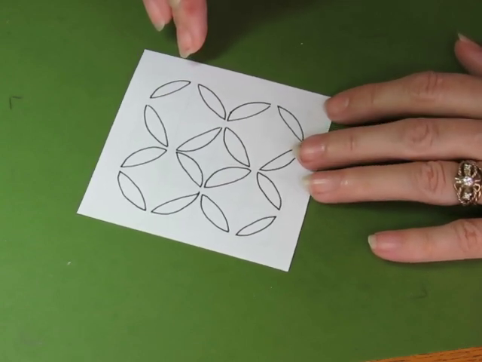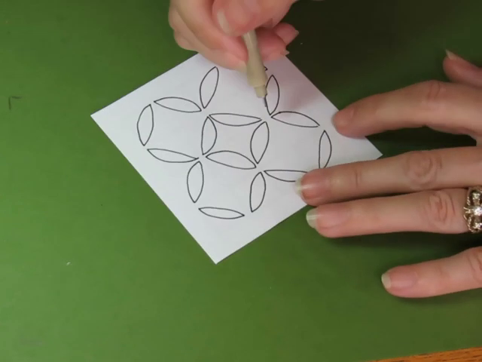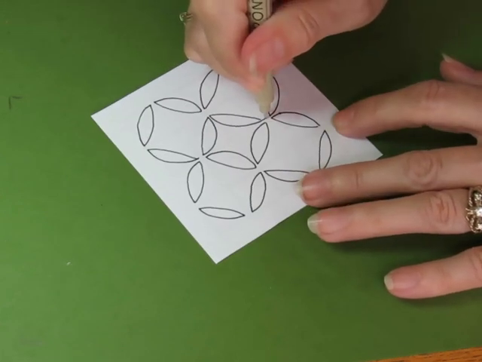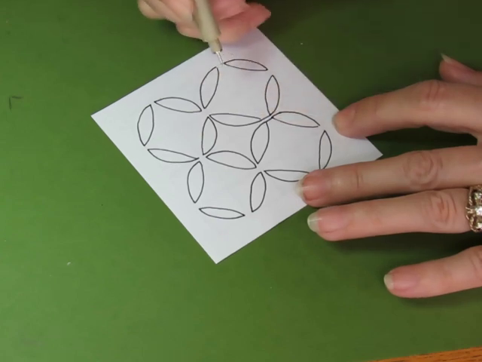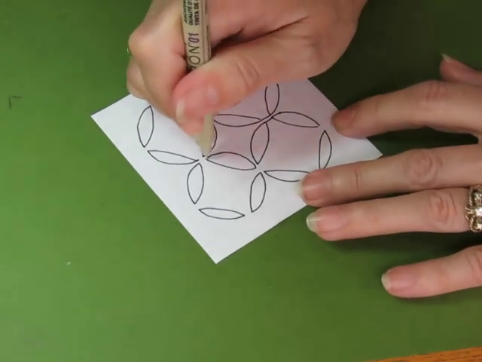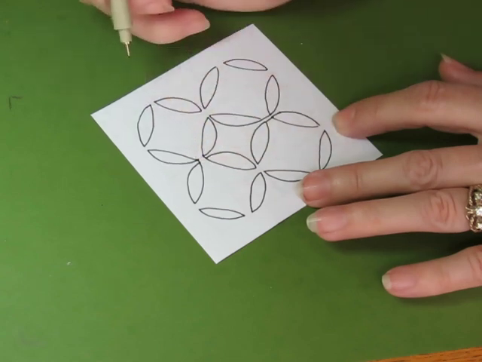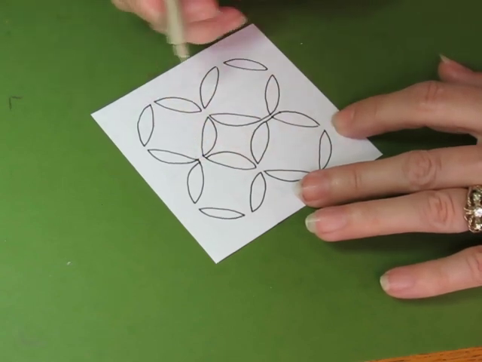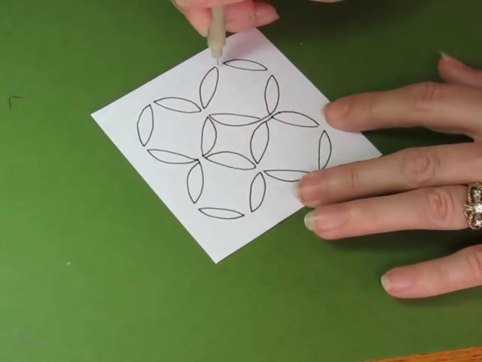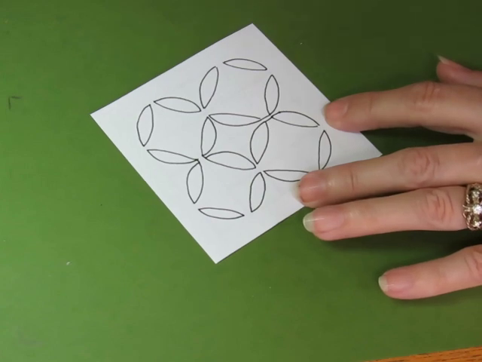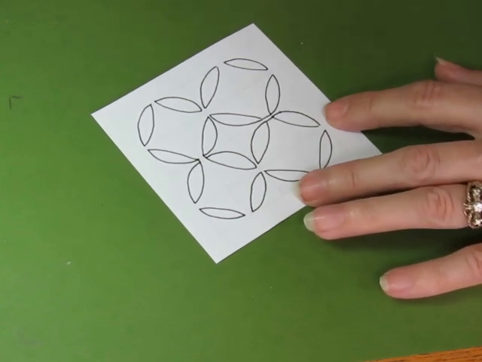It's one going this way, and then one going this way, and then opposite. So this one is going... okay, this is where I'm going to have my issue. I can feel it in my bones.